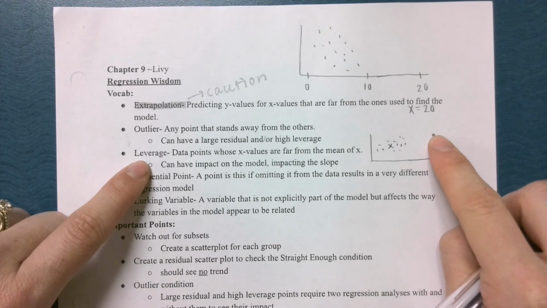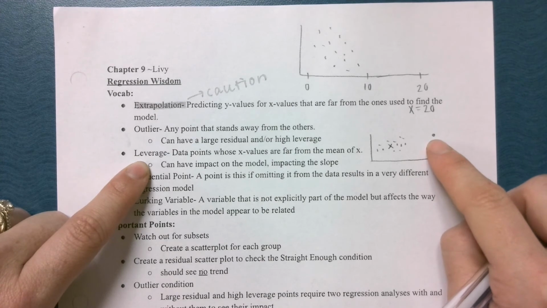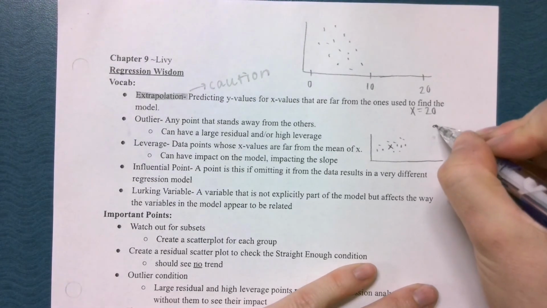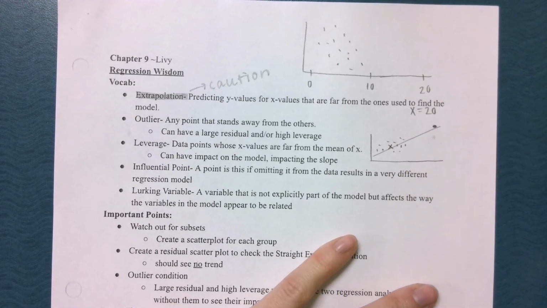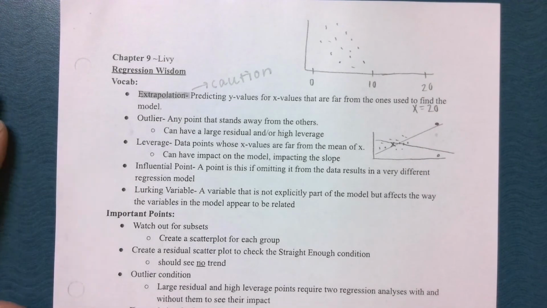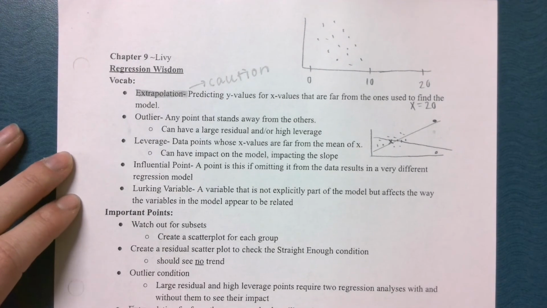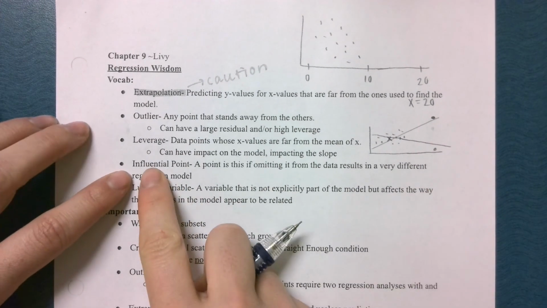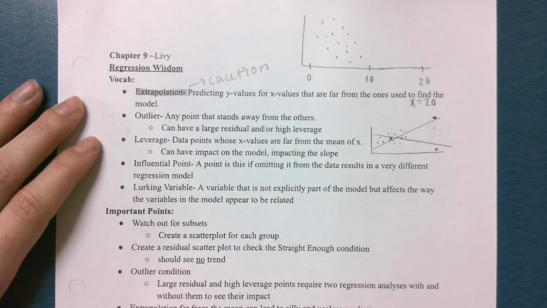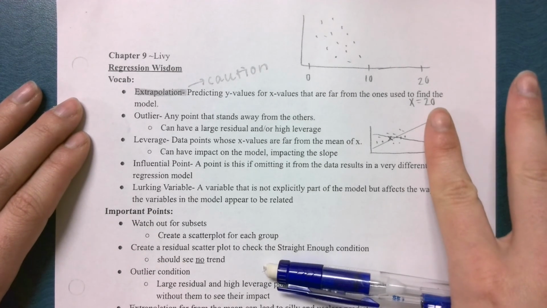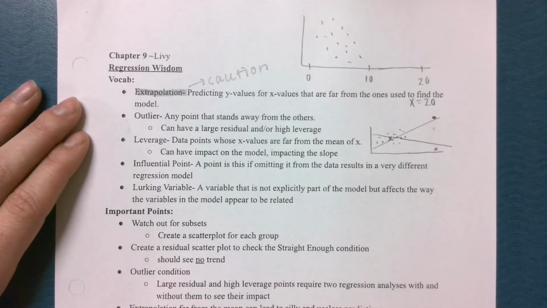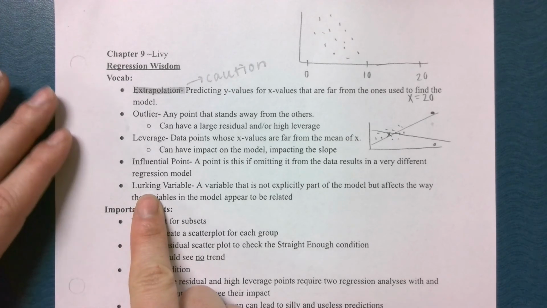This point has high leverage because the location of this point can severely impact my model. If I move my point way up here, now it's going to make my slope very positive, versus if I moved that point down here, it's going to draw my slope a little bit more negative. Okay, this point here also can be considered an influential point if omitting this point from the data results in a very different regression model. So if I were to take away these points, then my slope would be relatively straight, so that would be influential.